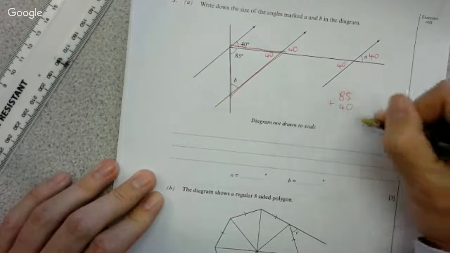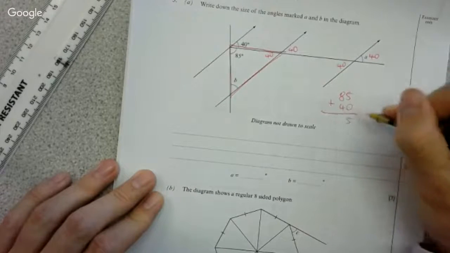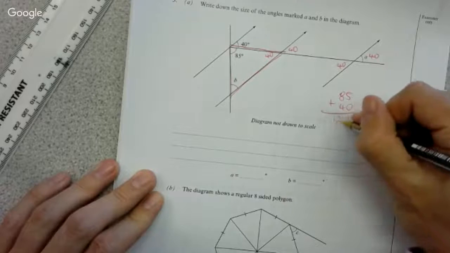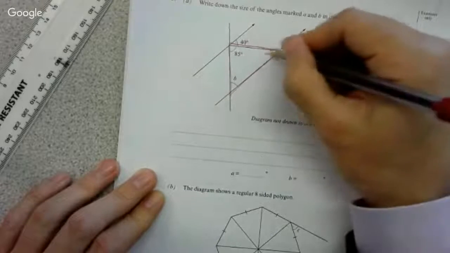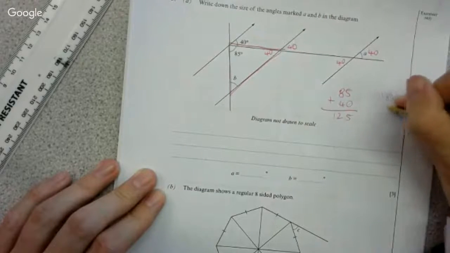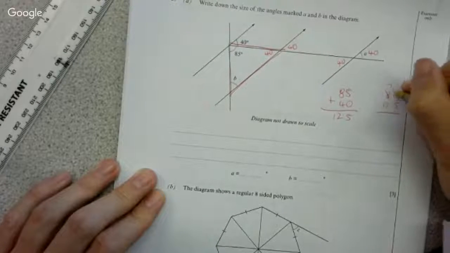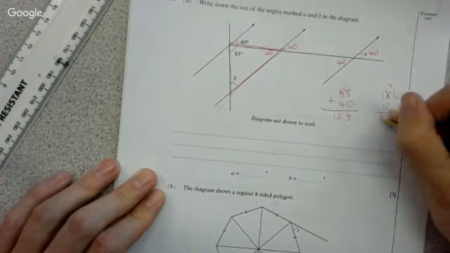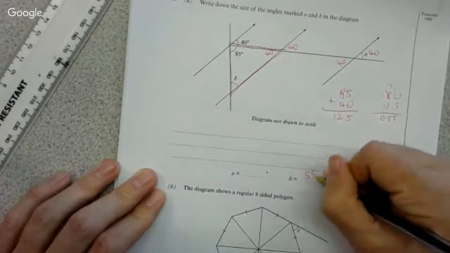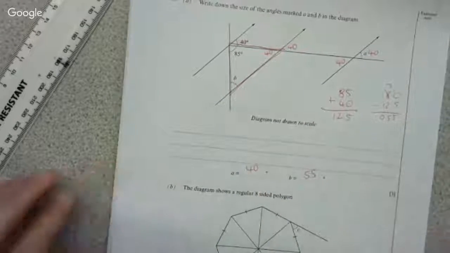Good luck. Okay. 5 add nothing is 5. 8 add 4 is 12. That gives me those two answers there. So then I do 180, take away 125, which gives me 55. So my answer for B was 55. My answer for A was 40.